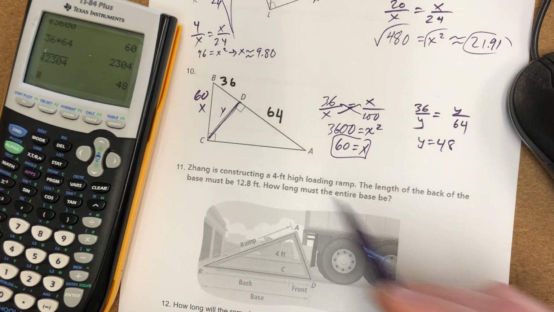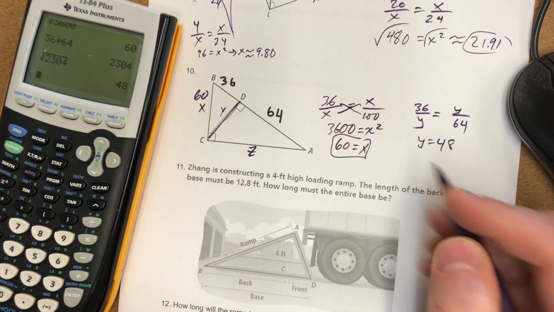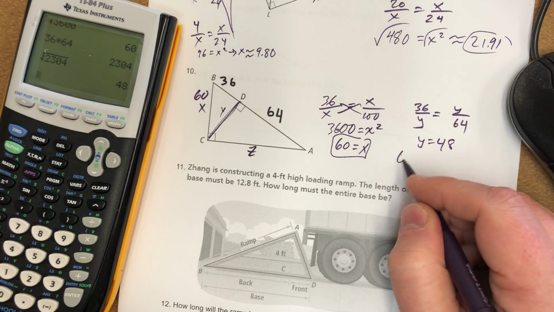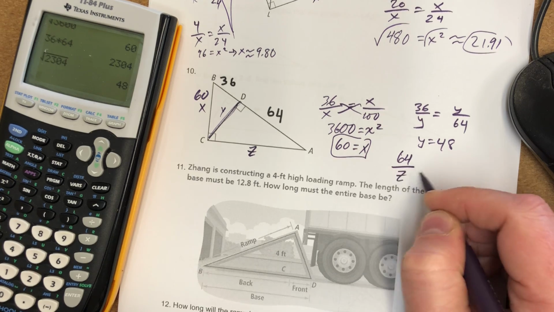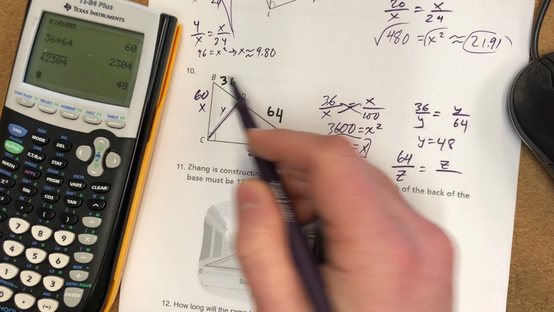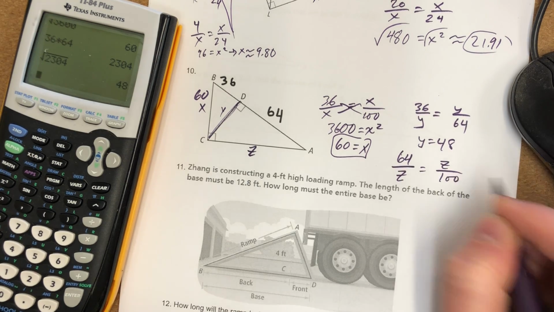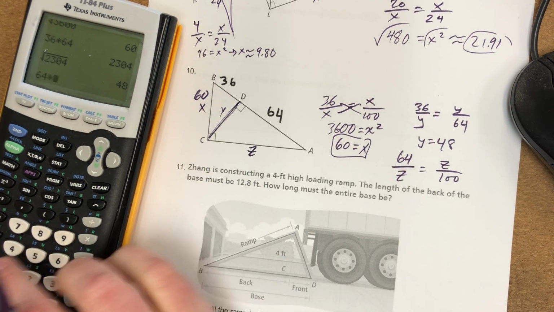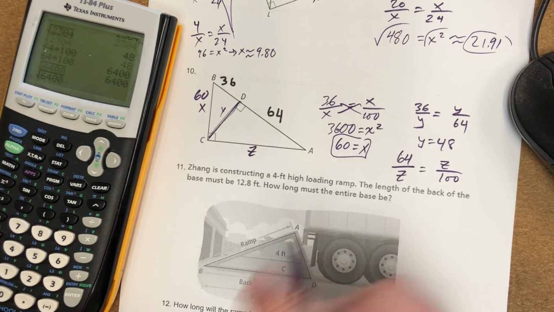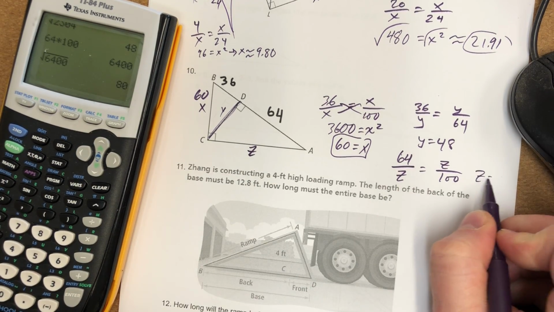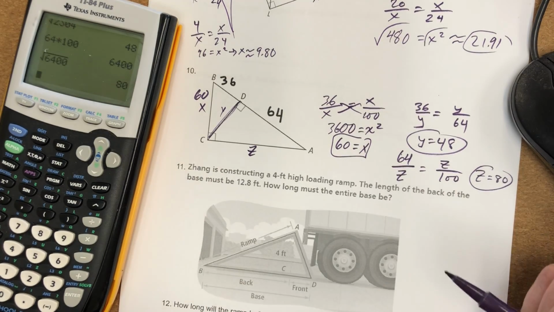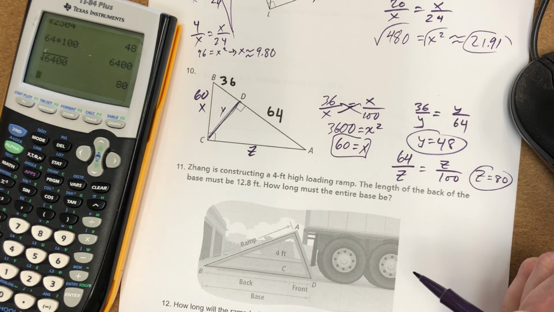Well, hey, we came this far, I may as well finish. Let's call this one z. So I could do, looks like medium triangle, so I could do 64 is going to go to z, and then z is going to go to medium triangle, big triangle, right? That's 100, so 64 times 100, then we'll take the square root of it. Well, would you look at that? Z is equal to 80. So depending on which one we go for in class, that's how I would get any of them.